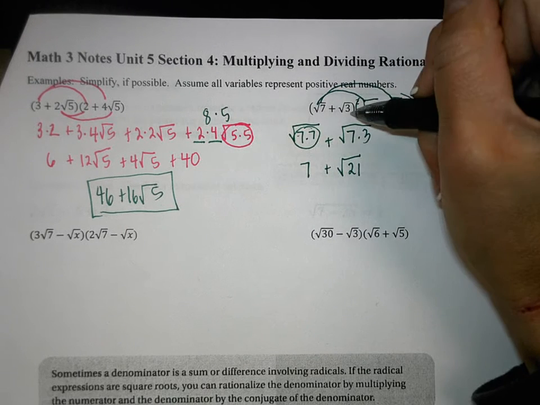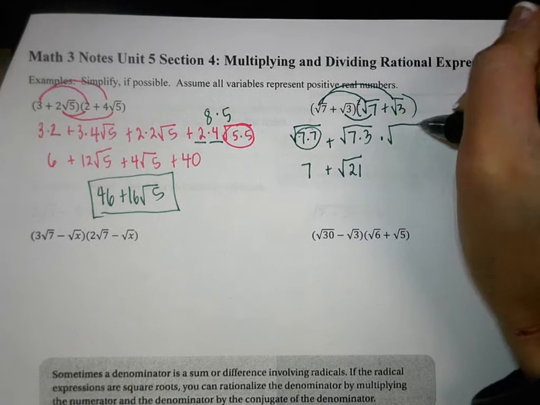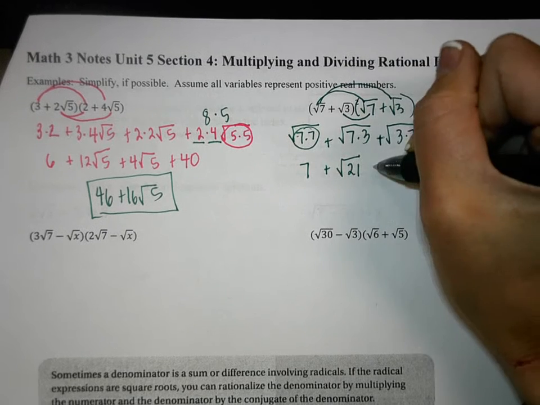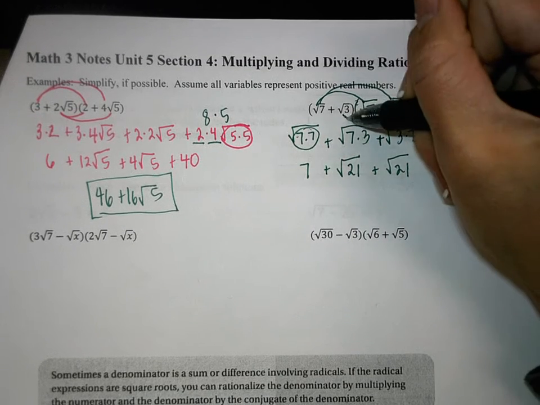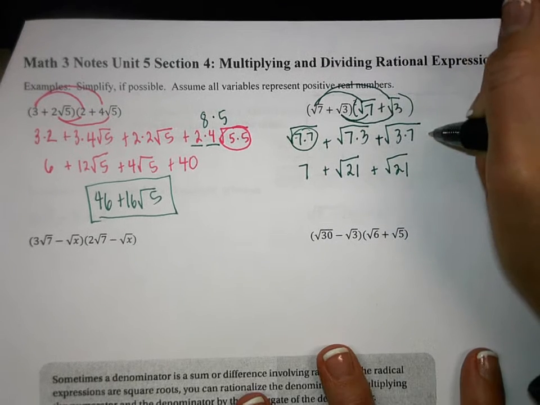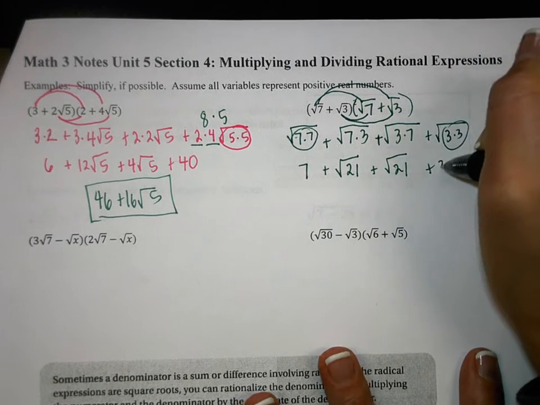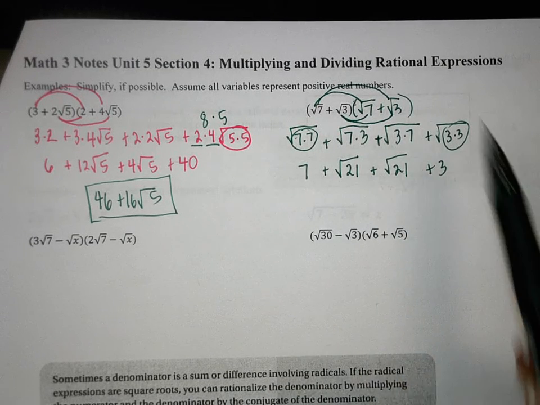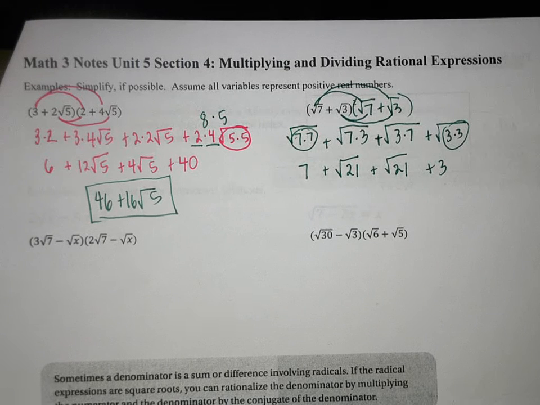Now we move on to our second number, and we have root 3 times root 7. So we put them under the same root. Can I take anything out? No. So we have plus root 21 again. And then the last one, root 3 times root 3, which just becomes 3. So notice when you have 2 terms multiplied by 2 terms, you always end up with 4 terms, and then you can combine like terms.